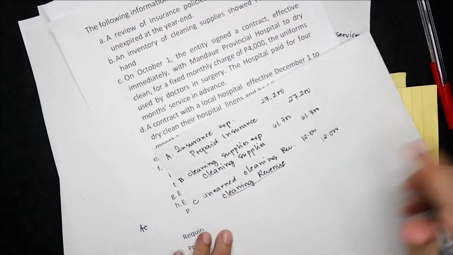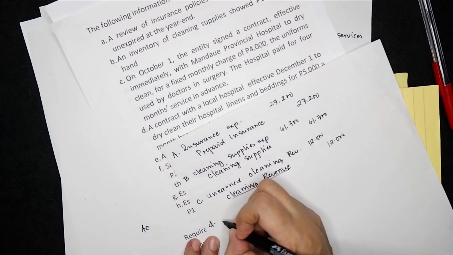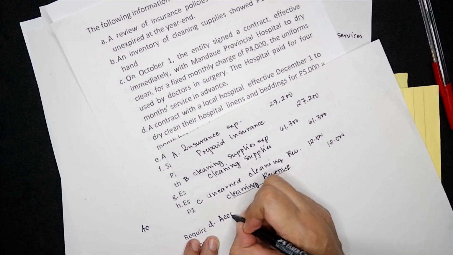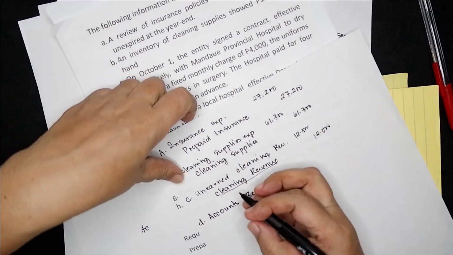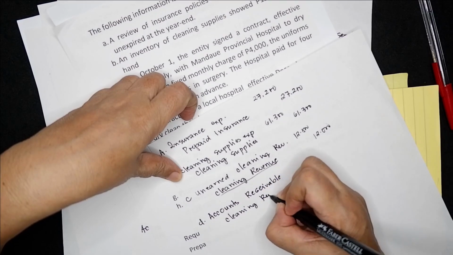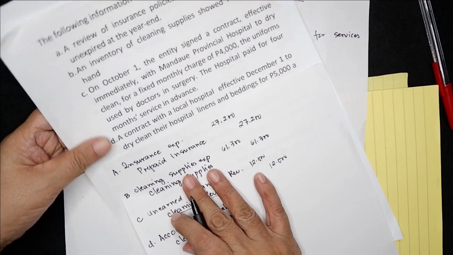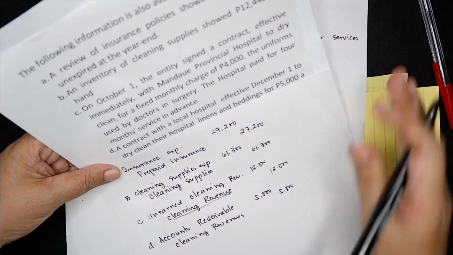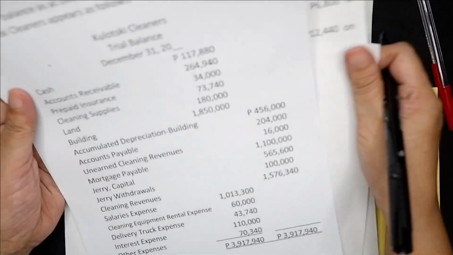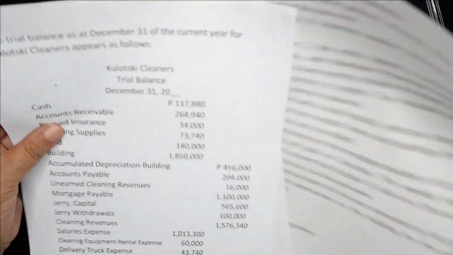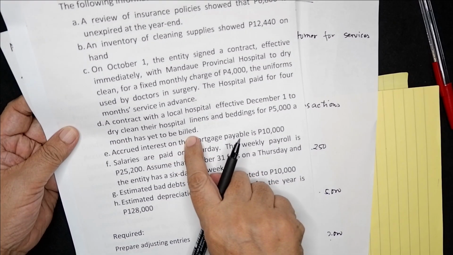And entry, letter D, debit accounts receivable and credit cleaning revenues. How much? That is 5,000 a month. Okay, again, for accrued income, take note, it says here that we haven't billed our customer.